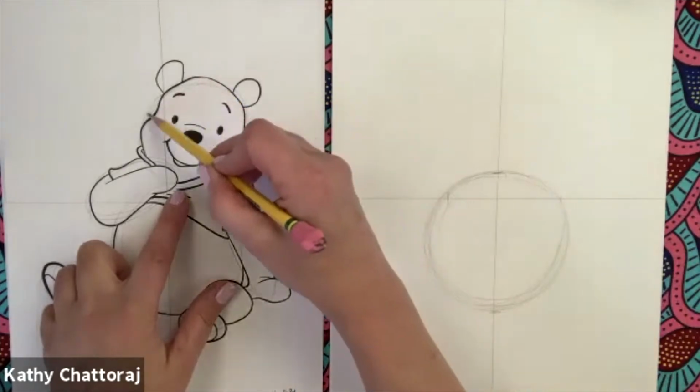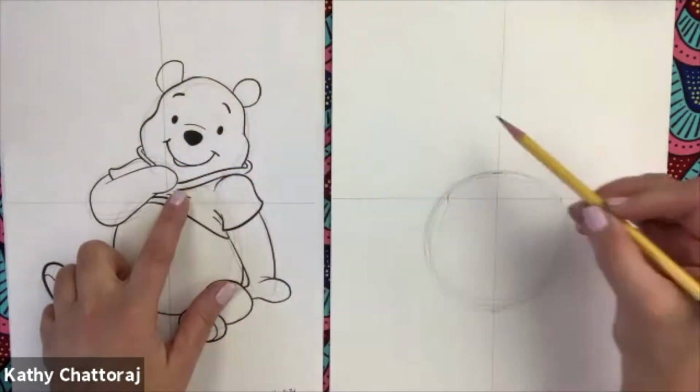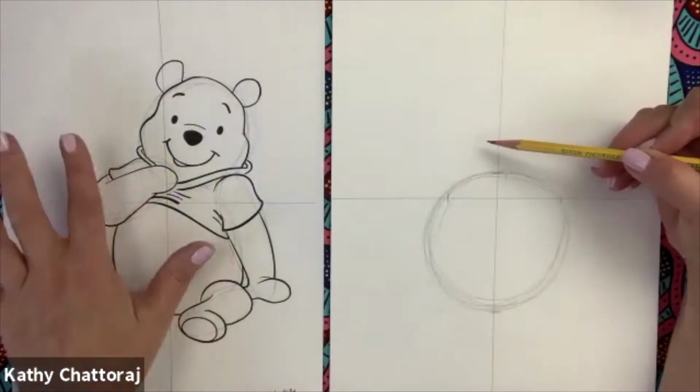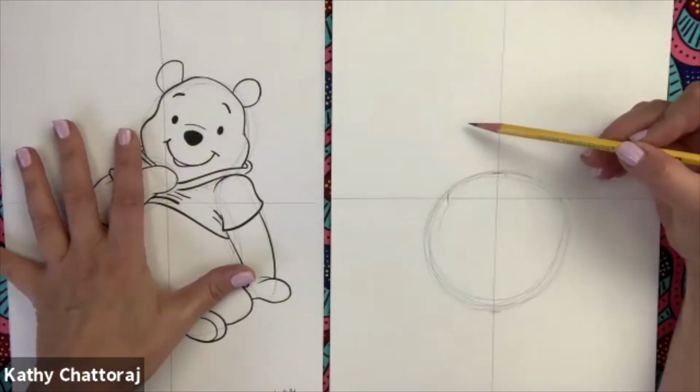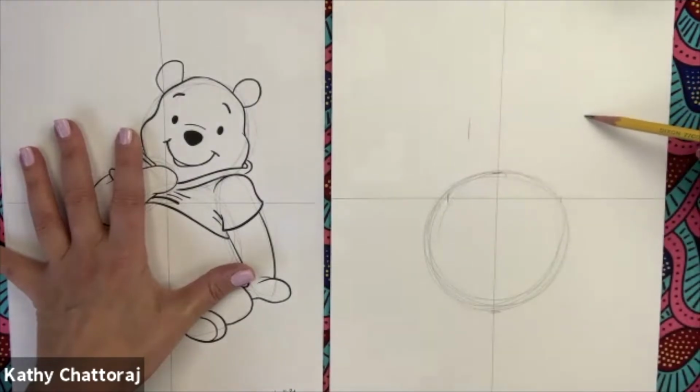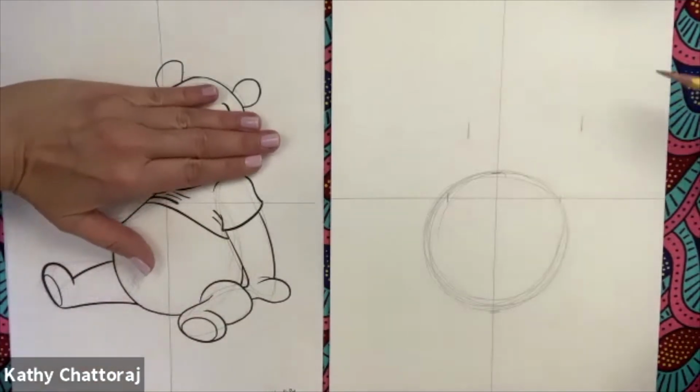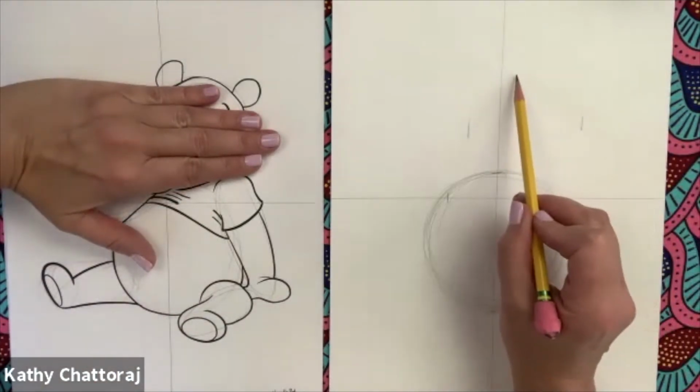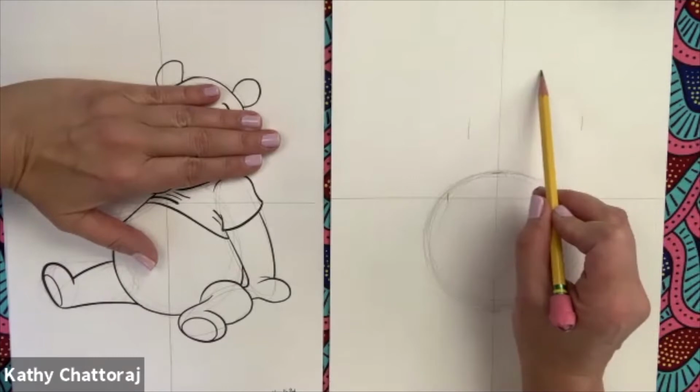The next shape, I'm going to be putting this circle up here. And my first mark is going to be right here like this. And my second mark is going to be over here like this. And then my third mark is going to be up here like this.